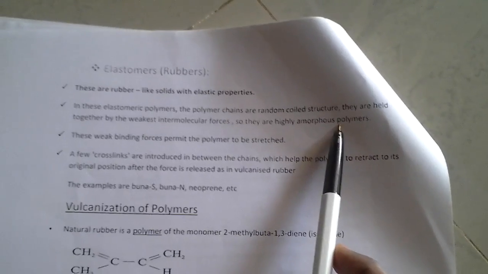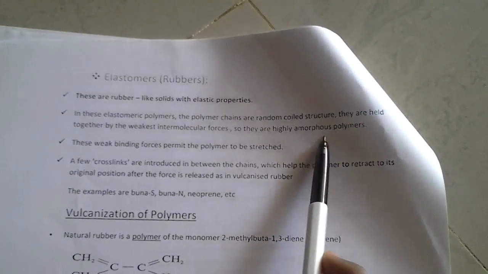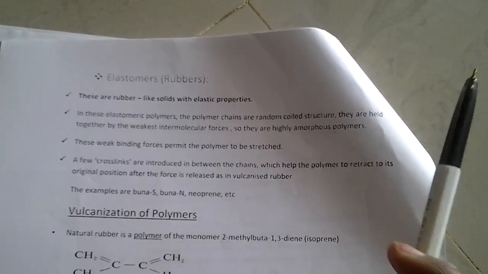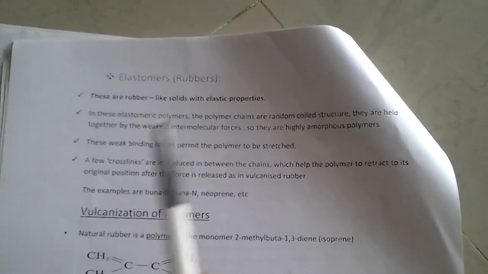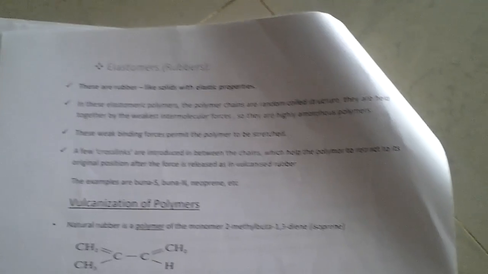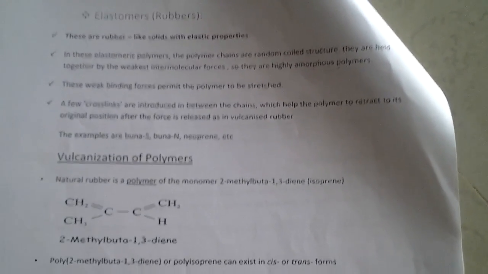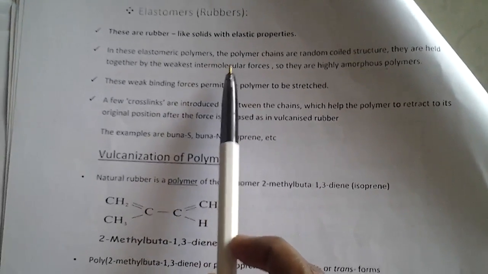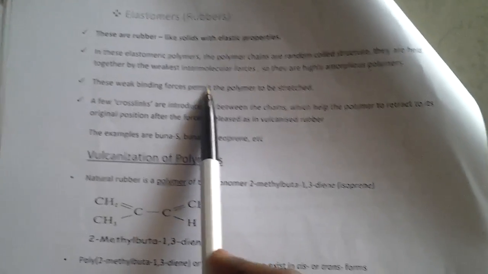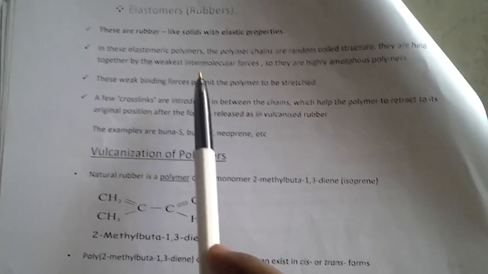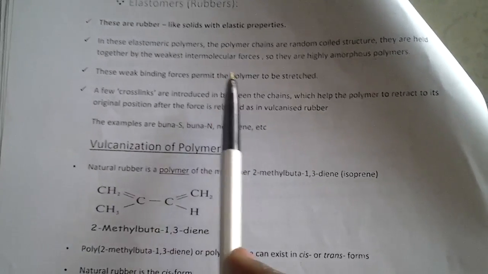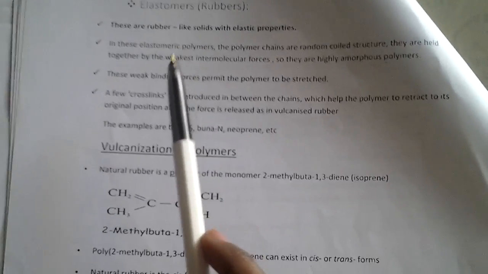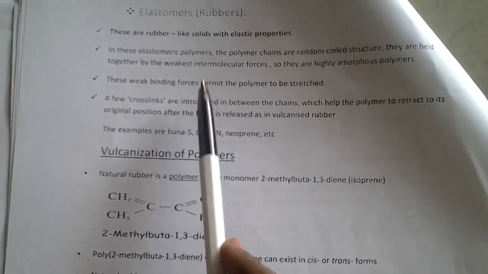So they are highly amorphous polymers. Here it is amorphous, not crystalline. Amorphous means it will be in a powder form. And these weak bonding forces permit the polymer to be stretched. Due to these weak van der Waals forces or hydrogen bonds, the elastomeric polymer can be stretched. This is due to these weak binding forces.